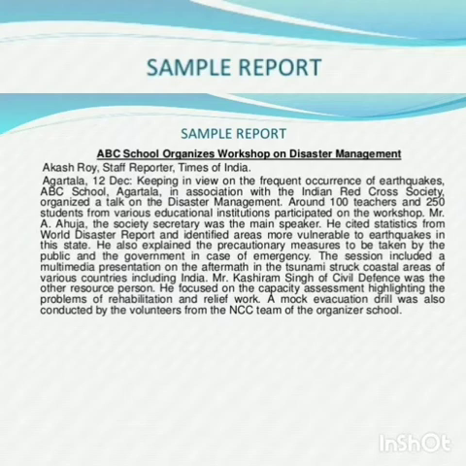So, what are they going to discuss? They are going to discuss about earthquakes mainly. So, this ABC school along with the Red Cross Society, that is Indian Red Cross Society, they have focused on a talk on disaster management. So, how many persons participated? 100 teachers and 250 students from various educational institutions participated in the workshop. The chief guest is Mr. Ahuja, who is a society secretary.